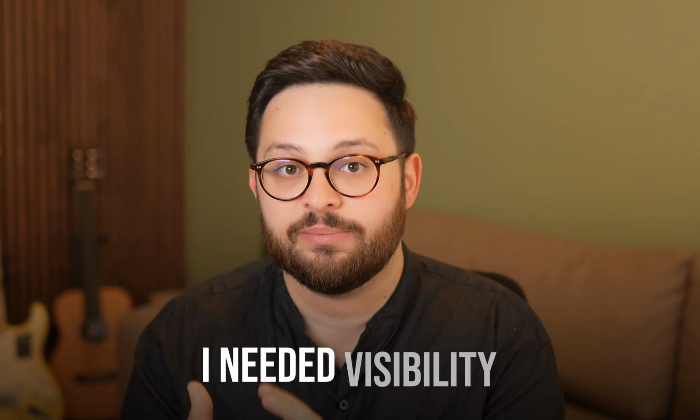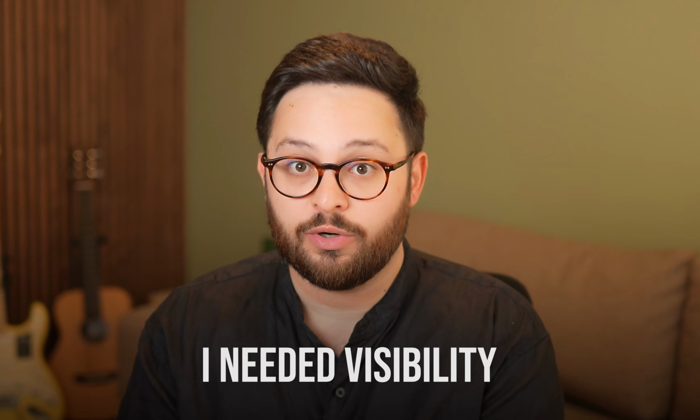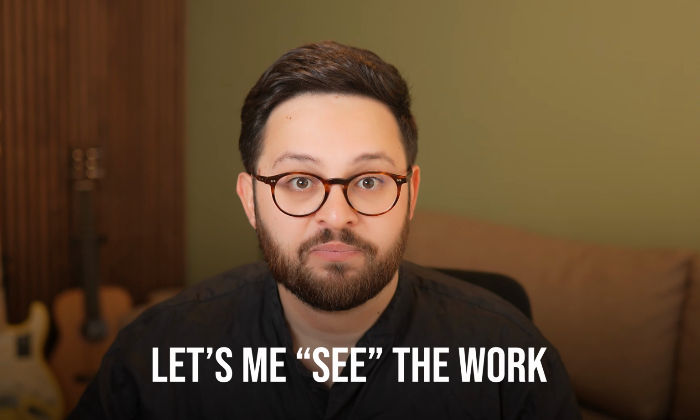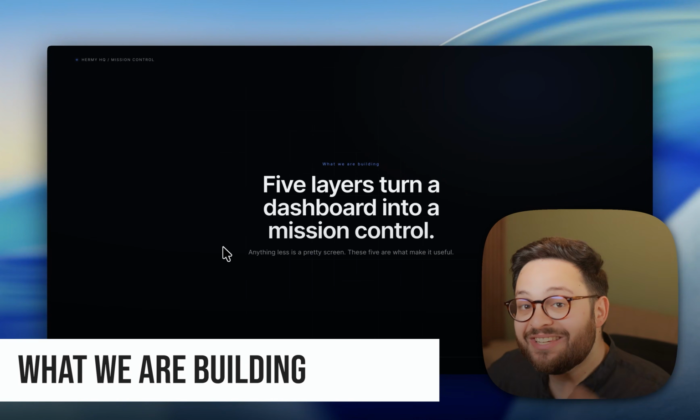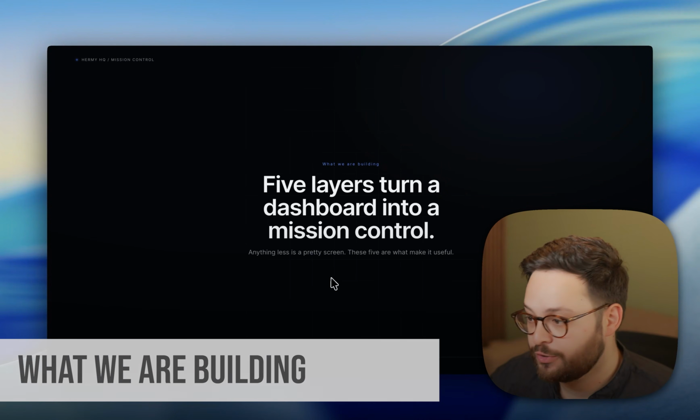That is why I wanted a mission control. Not because Hermes needed another pretty interface, but because I needed visibility. Hermes does the work. Hermy HQ, which is what I call my mission control, lets me see the work. And once you understand that difference, the dashboard becomes much easier to design because you're not building a homepage, you're building an operating room. Any premium mission control needs 5 main layers.